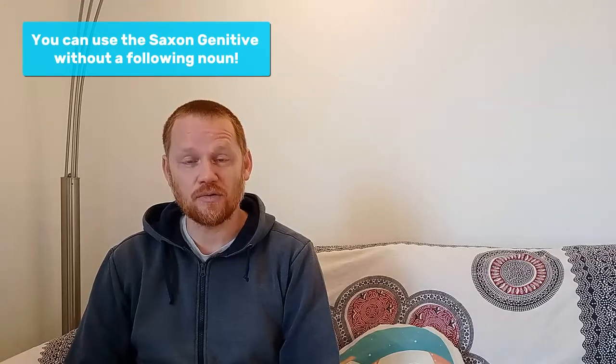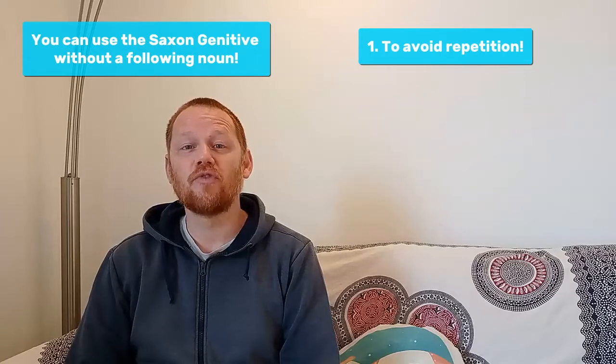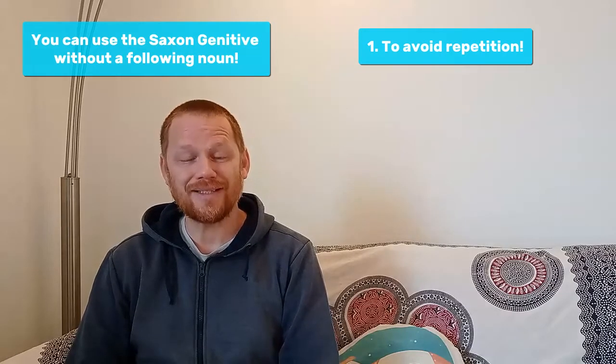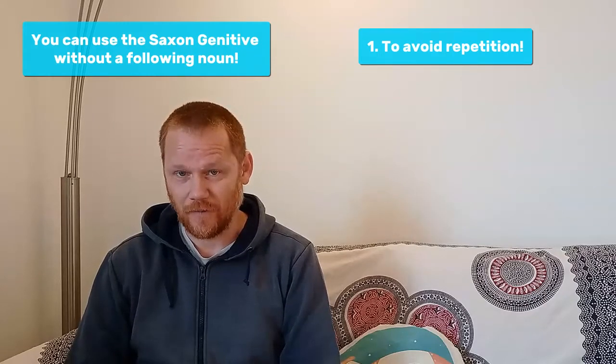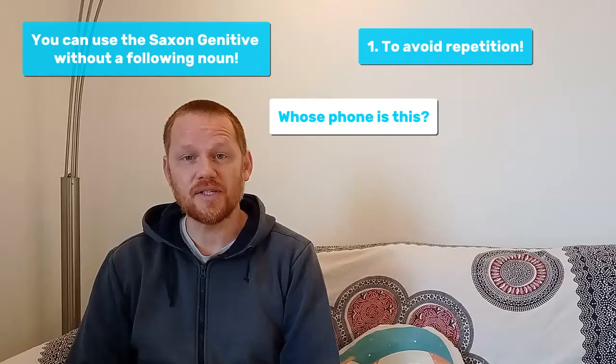Now, it's possible to use this Saxon genitive without a following noun, and this happens in two specific cases. So firstly, this happens when we want to avoid repetition. We do not want to repeat the same word again. Okay, for example, whose phone is this?